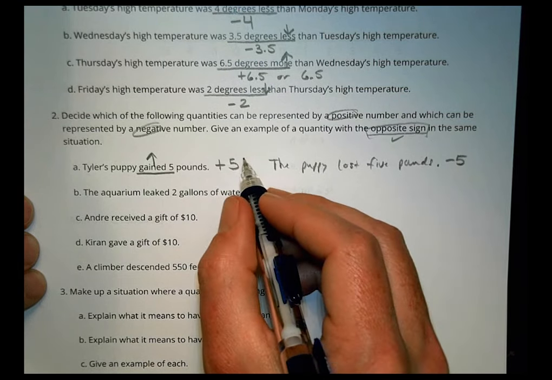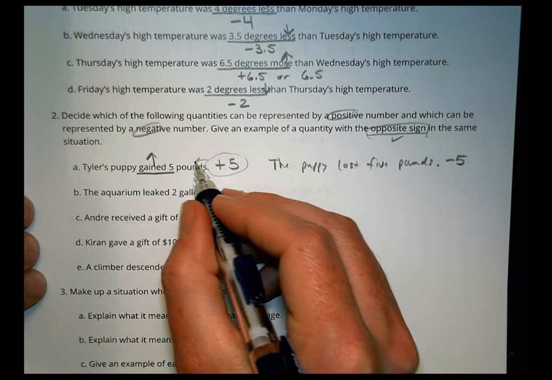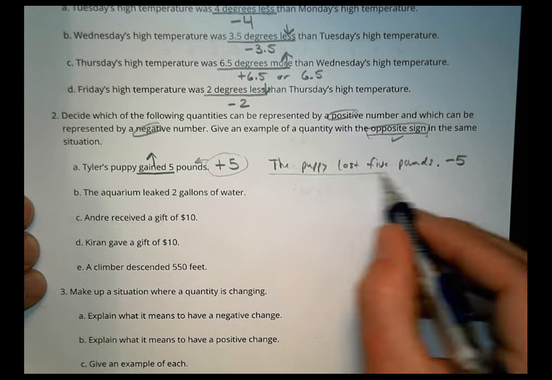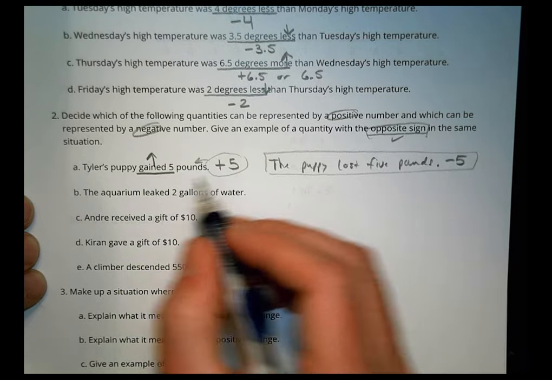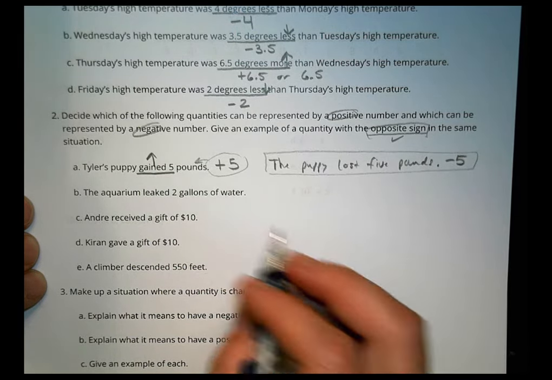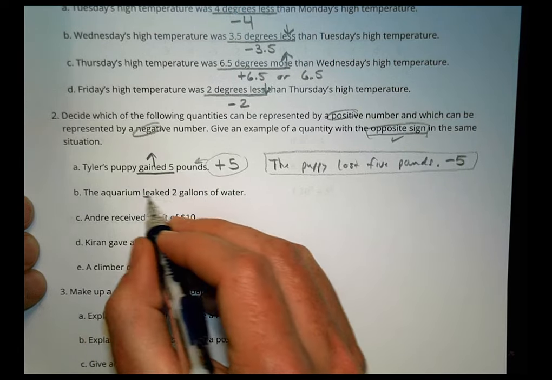So that's what you're supposed to write there. There are two parts. There's the solution to this one as a sign, and then writing another opposite statement to what's written there. Okay? So continuing on here, the aquarium leaked 2 gallons.